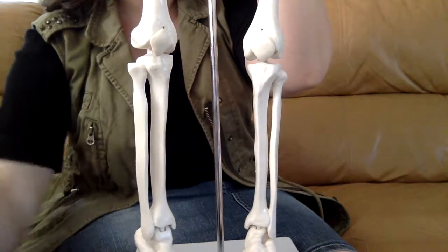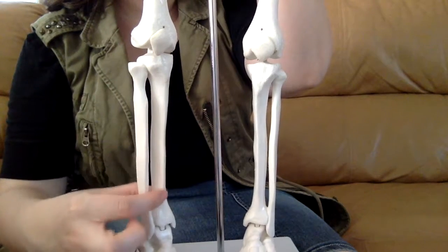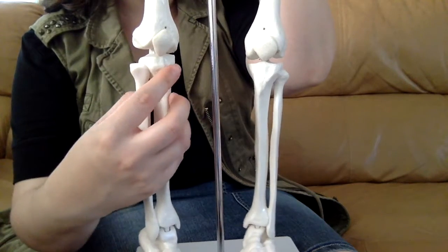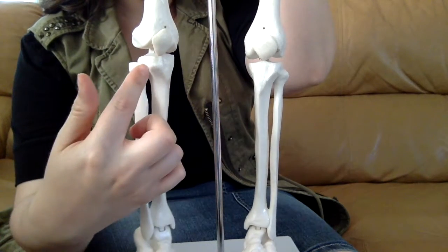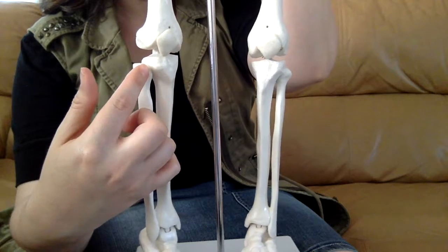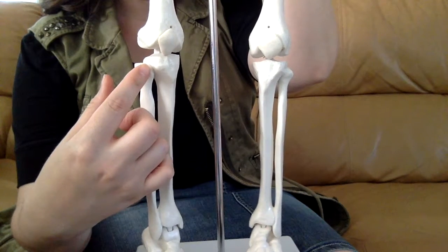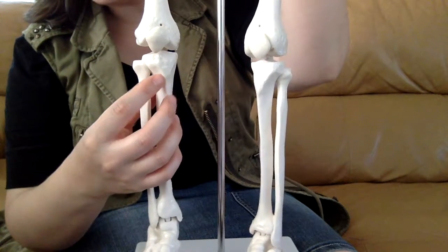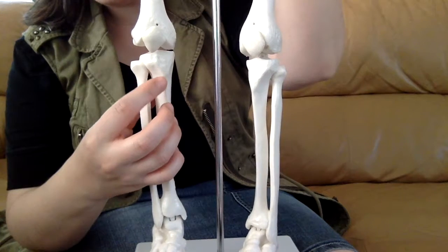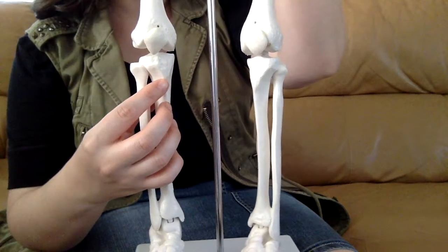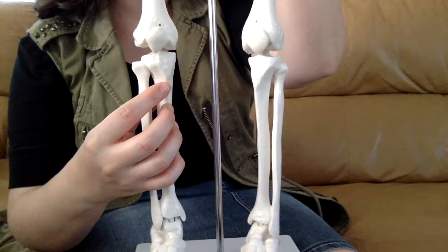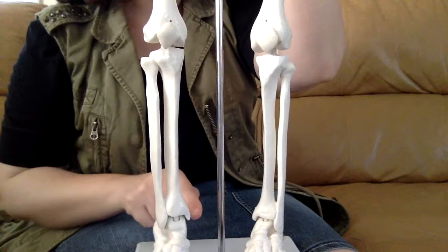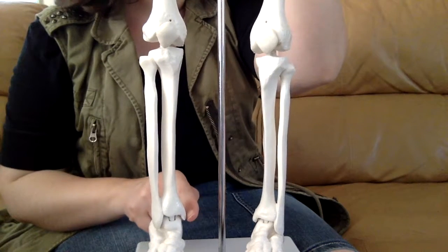Next we have the tibia, which is this longer bone. And in the tibia we have the medial and lateral condyles. Next we have the tibial tuberosity, which is this shadow looking area right here. We then have the medial malleolus, which is this little pointy bone right here.